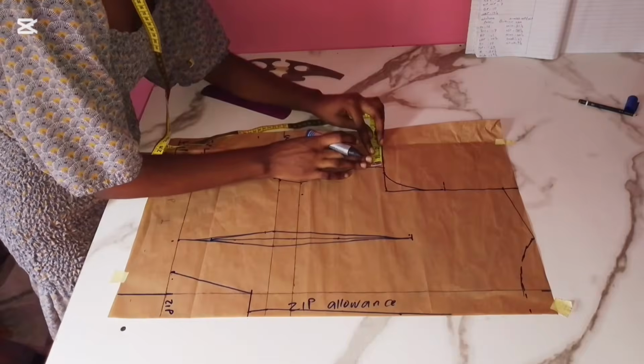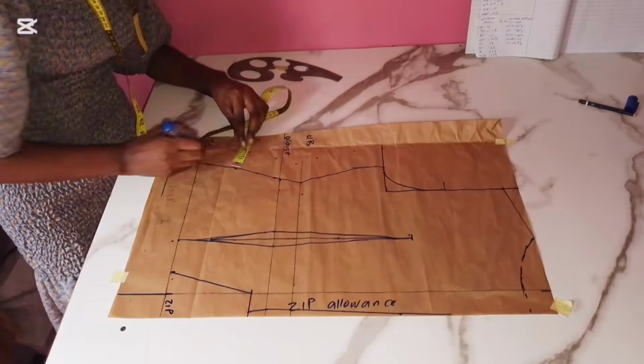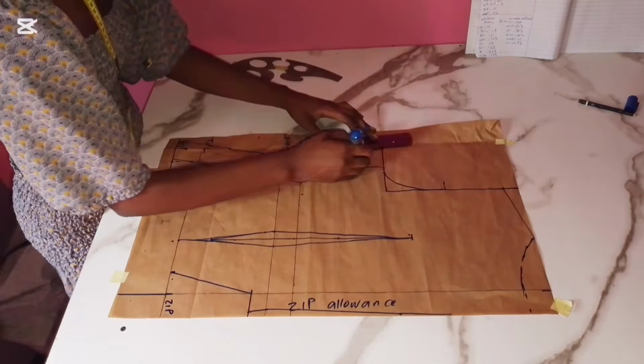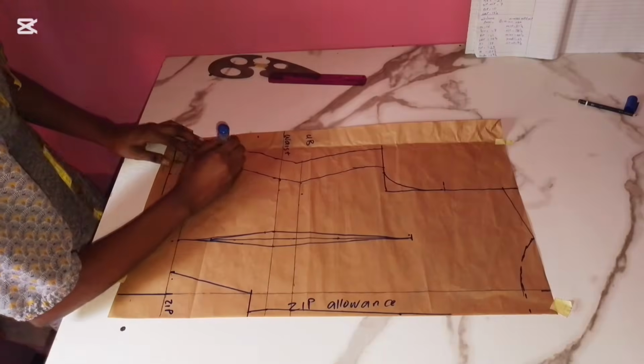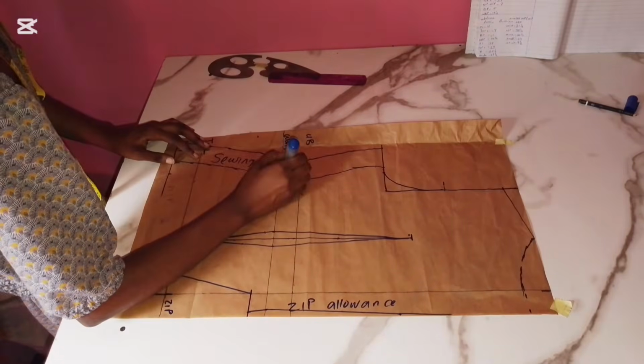Now remember, we've not added our sewing allowance, so now I'm going to go ahead and add our sewing allowance of 1.5 inches on the side. And after connecting it with my ruler, this is how it looks. So that is going to serve as our sewing allowance. If you have any question, you can drop it in the comment section.